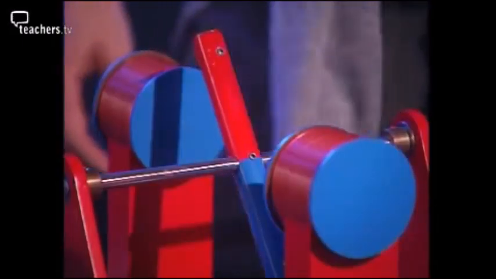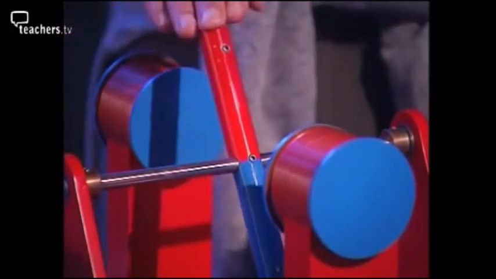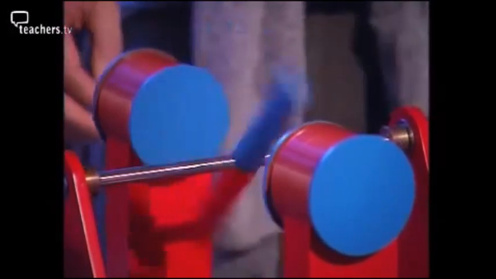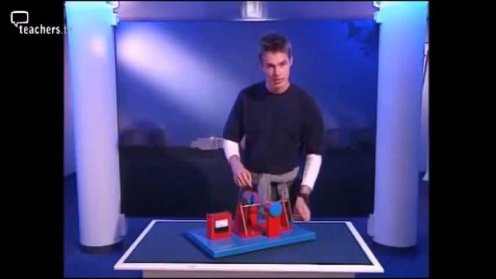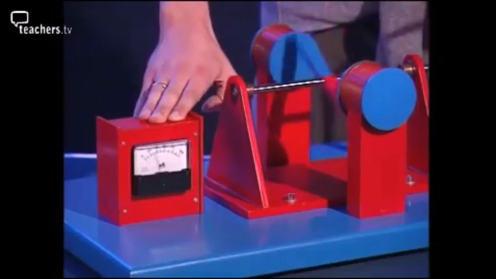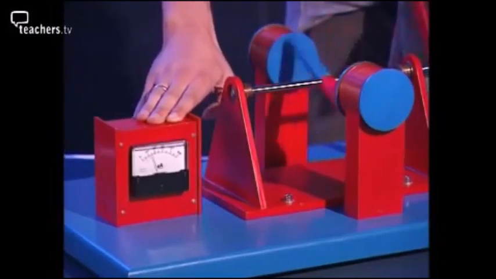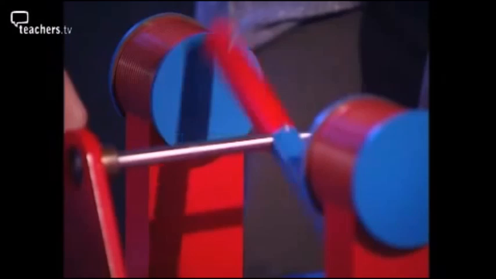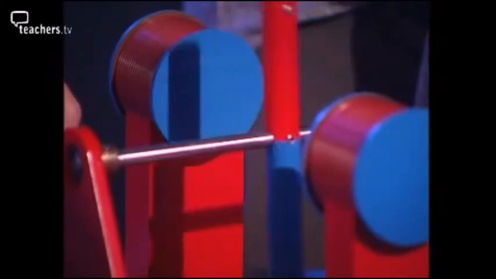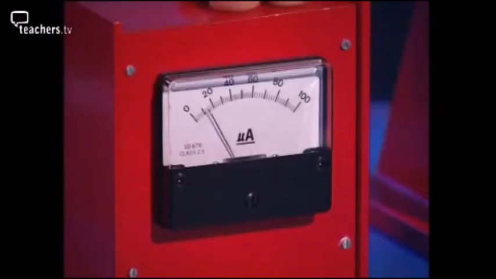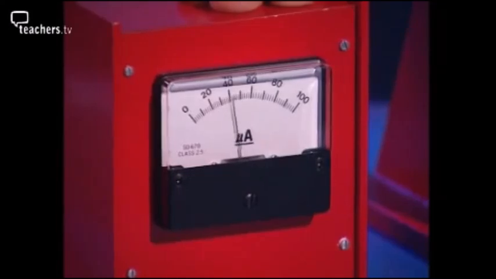To generate electricity, you need 3 things: a magnet, a coil of wire, and movement. Turn the magnet and the needle rises, and you're producing electricity. The movement of a magnet near a coil of wire generates an electric current. This simple action is all you need. Keep the magnet moving and you'll have a constant supply of electricity.